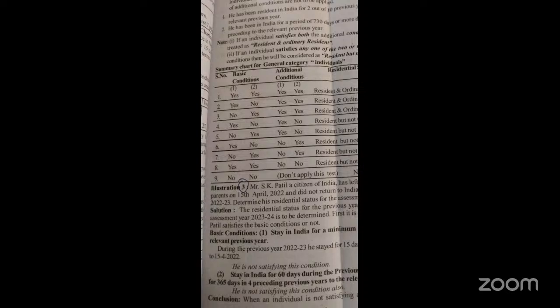So many students are confused about additional conditions. When you see the additional conditions, that means what? Out of 10 years, did he stay 2 years in India or not? Out of 7 years, did he stay 730 days in India or not? When you satisfy even one of the basic conditions, you have to see the additional conditions.